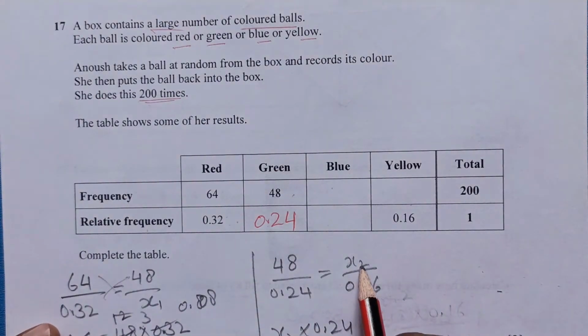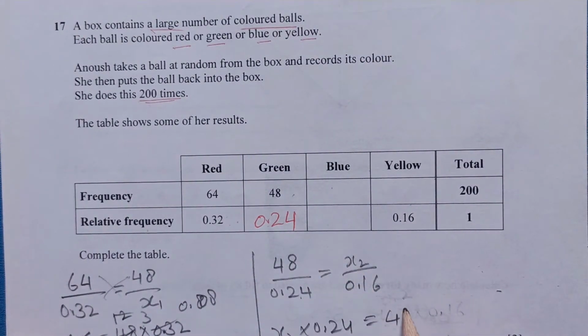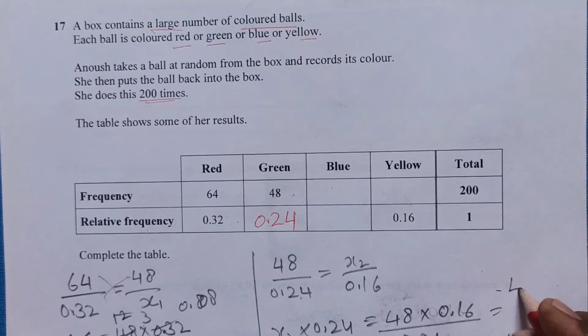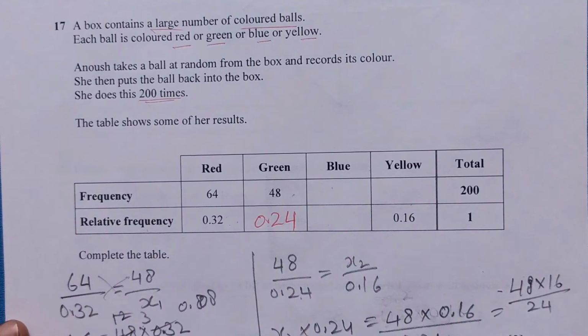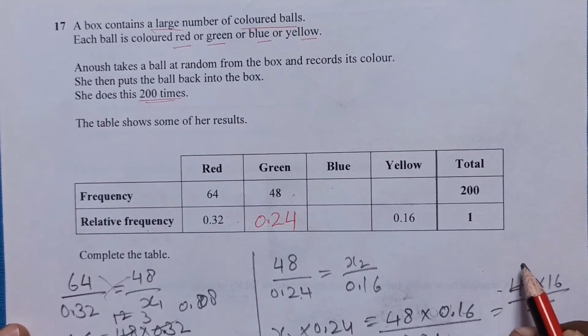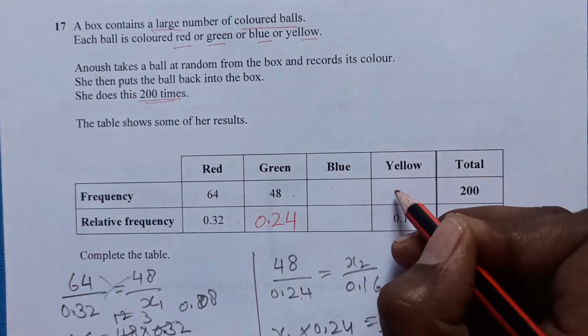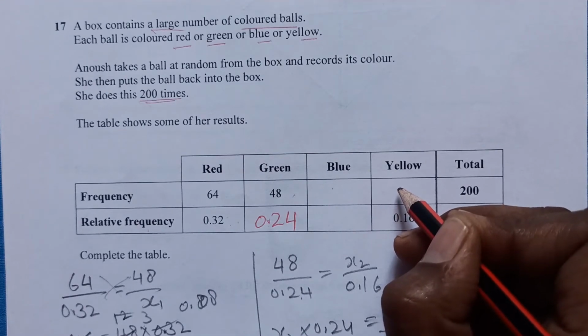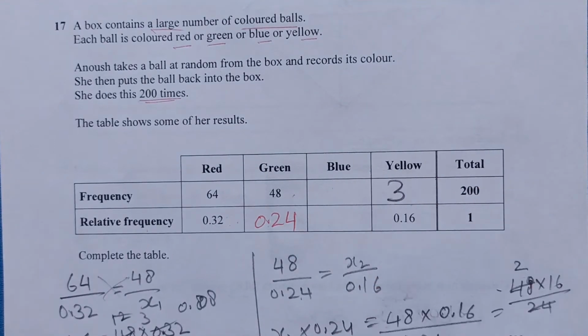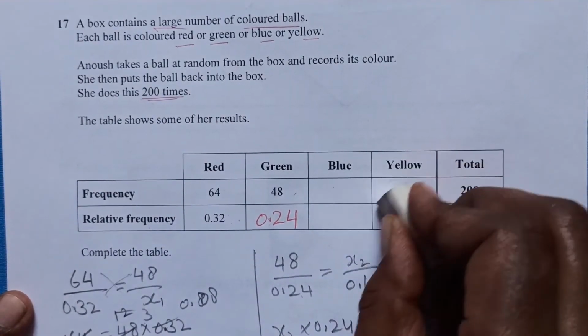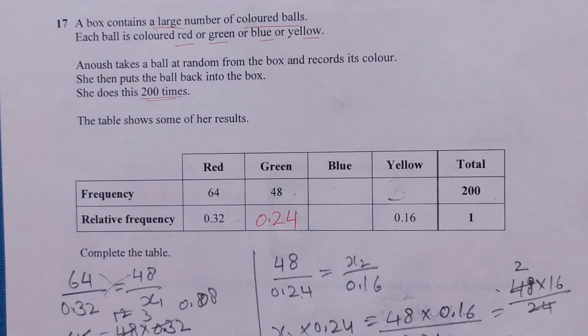So here it was 48 times 0.16. When you divide by 0.24, because there are two decimal places, it will be cancelled. So it is 16 over 24. So you can do it this way: 24 times 2 simply is 48, 2 times this. So we got here 32. Let me write with the pen so that you can see it properly.